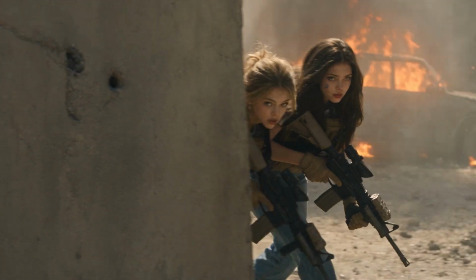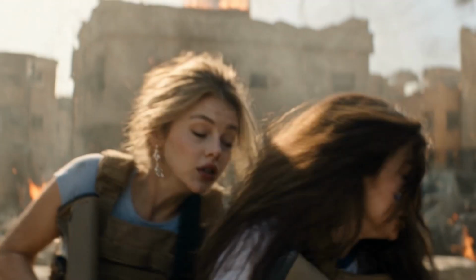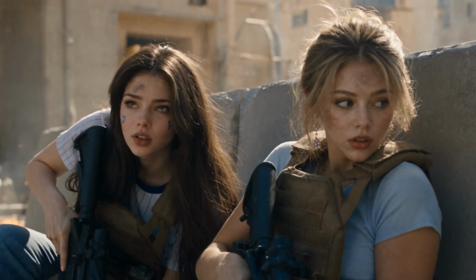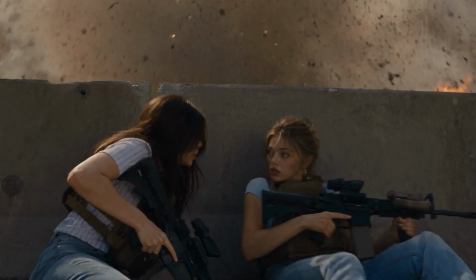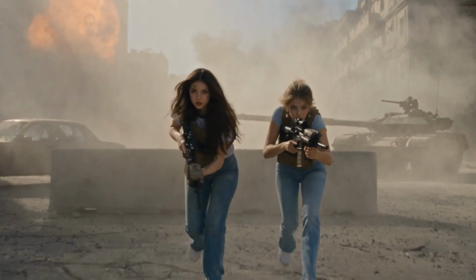I honestly didn't expect it to look this cinematic. The camera movement feels natural, the lighting looks like it came from a real film set, and every shot just has that movie quality. I have to say, that's incredibly cinematic.